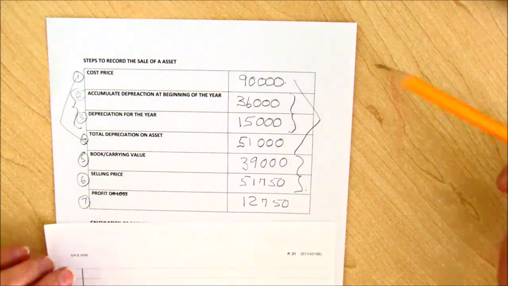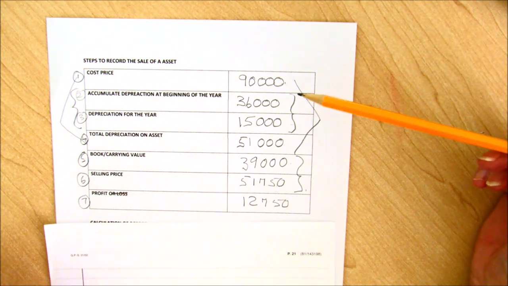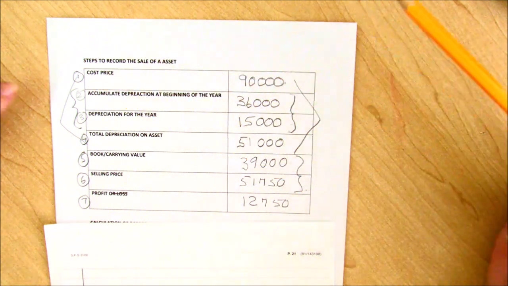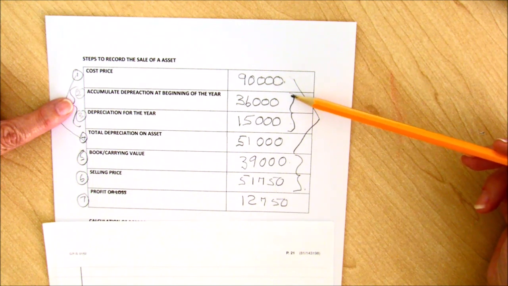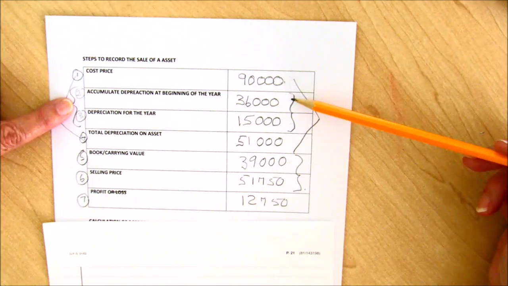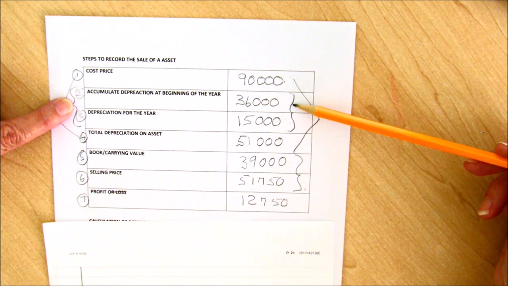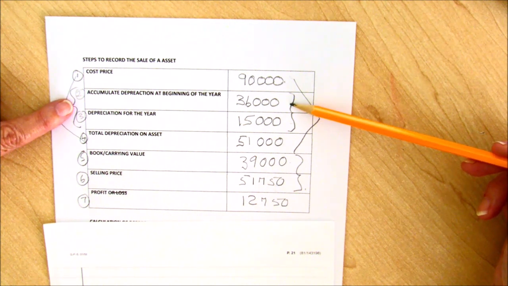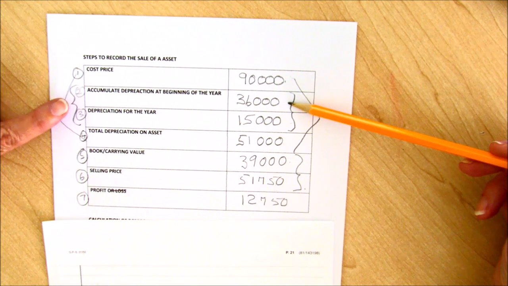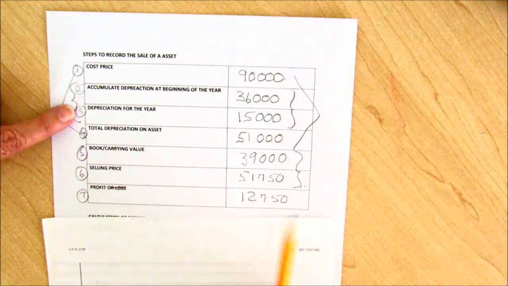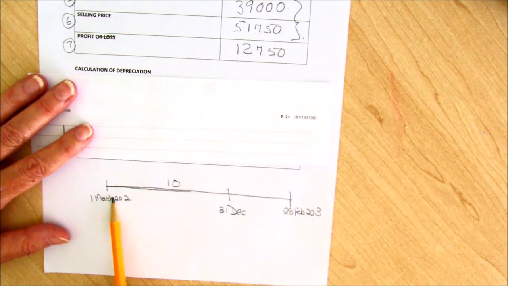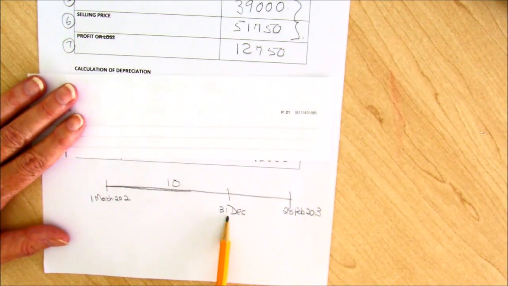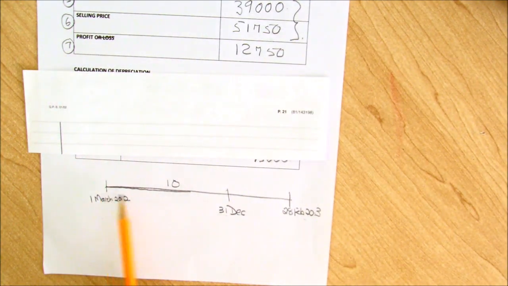Right, now let's check what you did. You were given in adjustment number 3 that the cost price was 90,000. So that's the first step, to identify the cost price. Secondly, you need to identify how much this particular asset has already been depreciated to the beginning of the year, and they gave you that figure of 36,000. Now your financial year ends on the 28th of February, but you sold this asset on the 31st of December. So you've got to calculate another 10 months depreciation. There's the financial year that we're working with, 1st of March to the 28th of February, and we sold it on the 31st of December, so we've had it for 10 months.